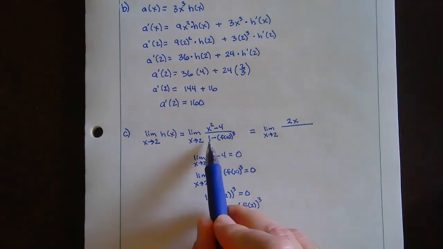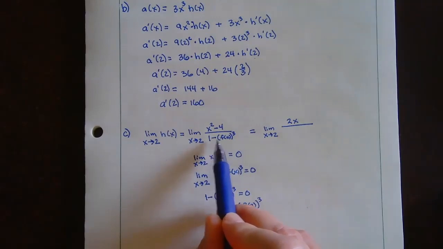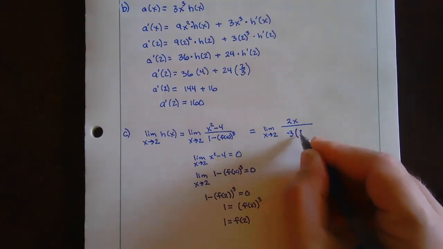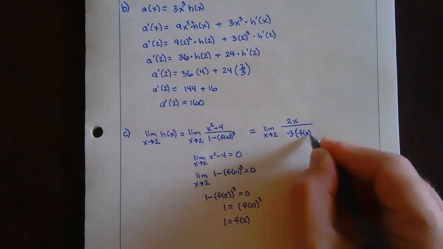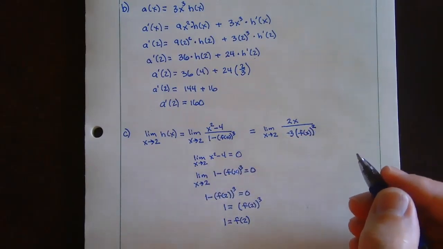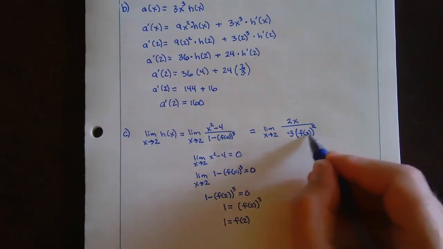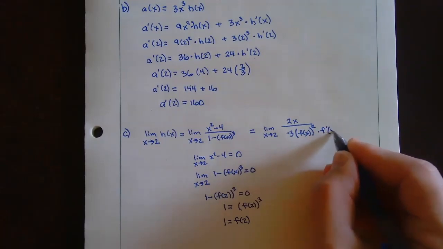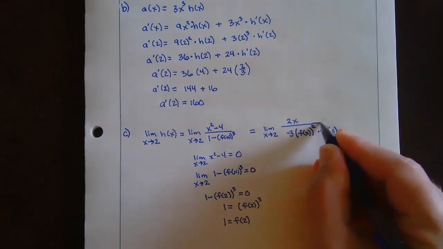The derivative of 1 would be 0, so we bring the power down, so this would be negative 3 (f of x) squared, because we drop the power by 1, times the derivative of this inside function. So that'd be times f prime of x.